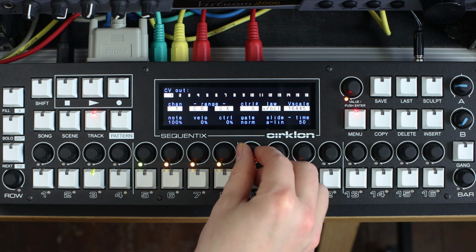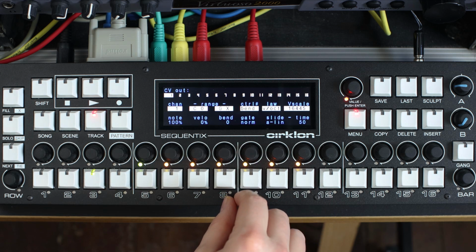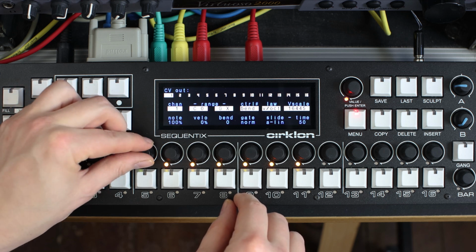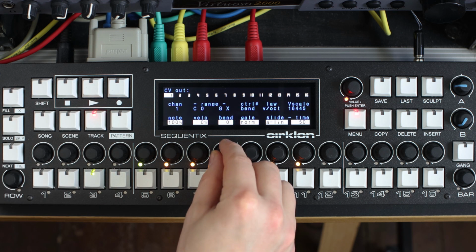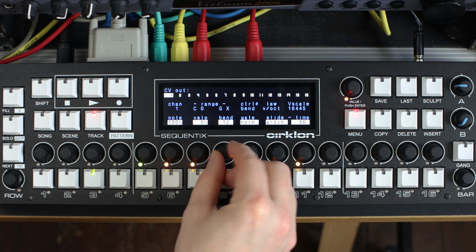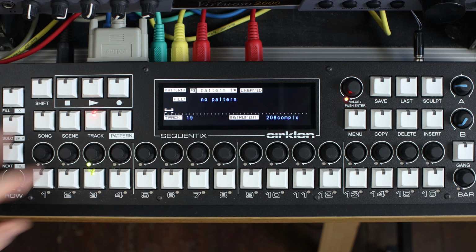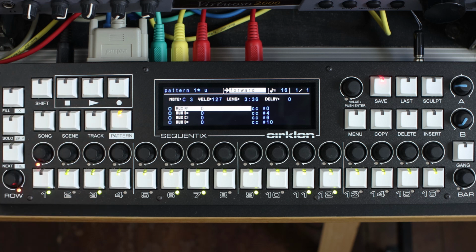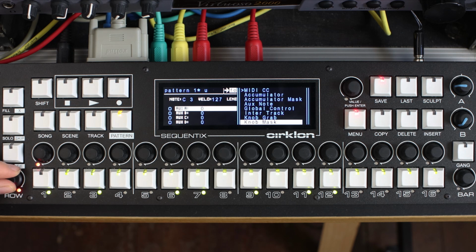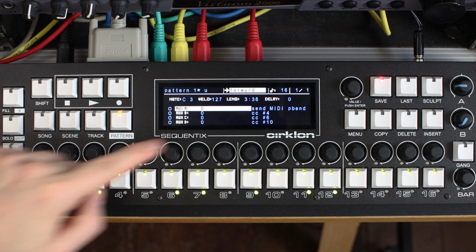In the control field in the row above, before the first CC number, there's an option called Bend, as in pitch bend. The control field in the row below now changes to Bend and the value is displayed in semitones. Go back to the pattern menu and press and rotate the row encoder twice clockwise to get into the aux event menu. Scroll down till you get to MIDI send and from that menu select Send MIDI P Bend. Now you have control over pitch bend.